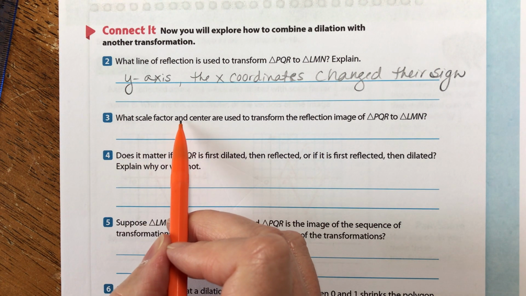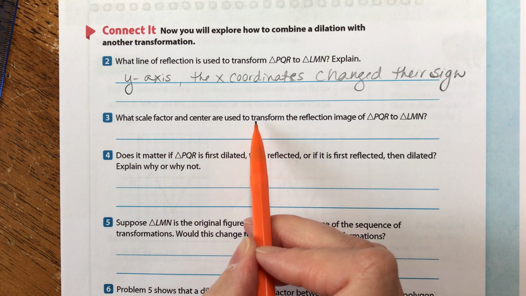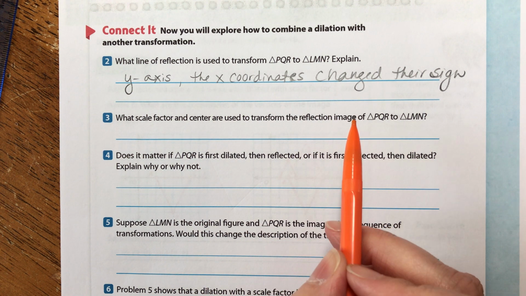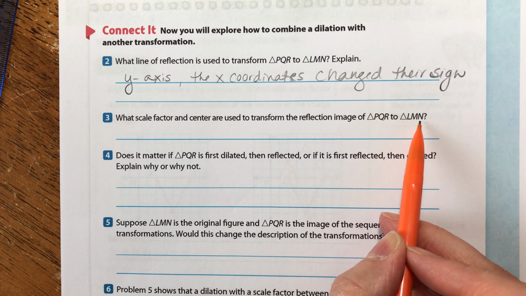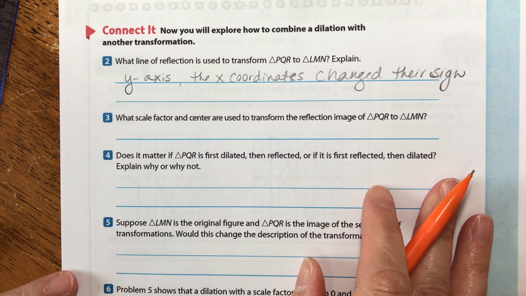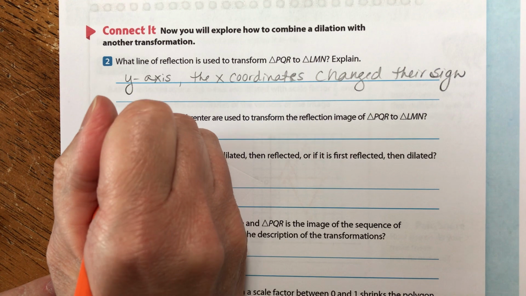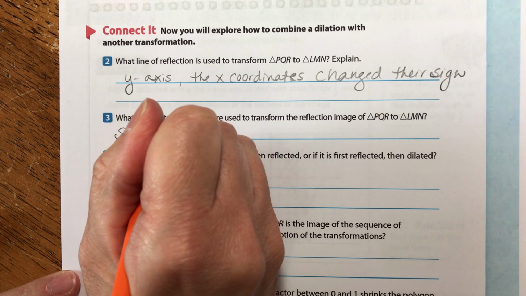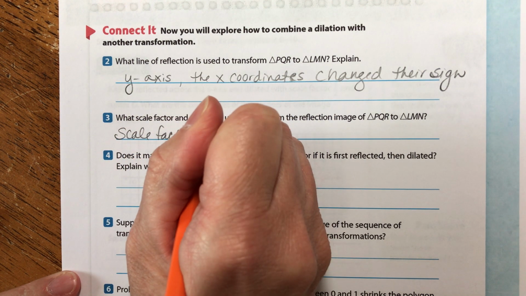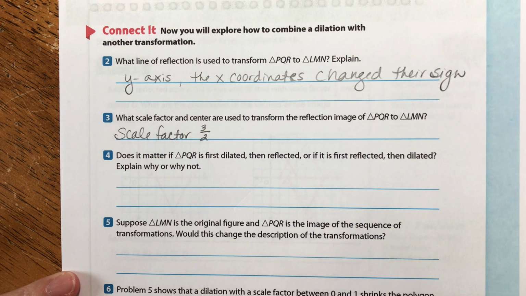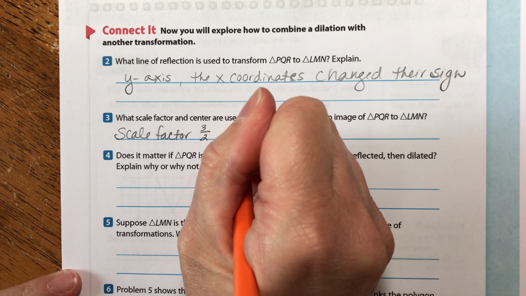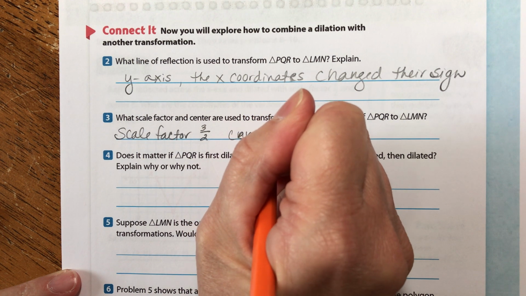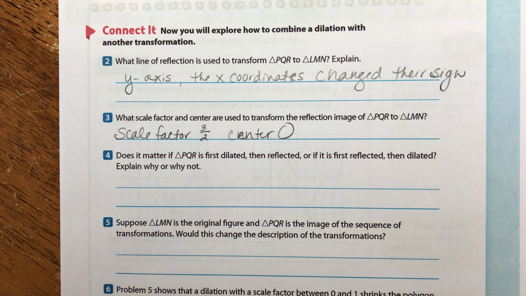What scale factor and center are used for the transformation of the reflection of triangle PQR to LMN? Okay, well, they told us the scale factor, right? They already told me that. I'm just kind of copying that. The scale factor was 3/2. And they kind of told us, too, that the center was 0. Okay.